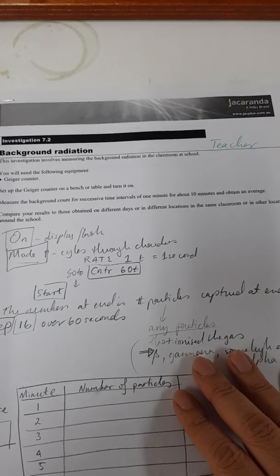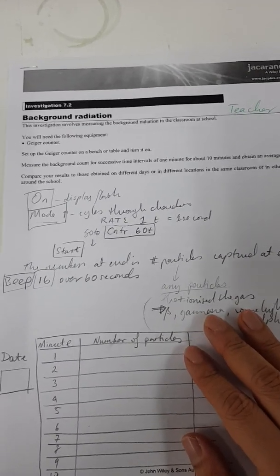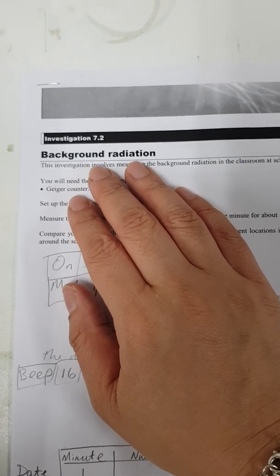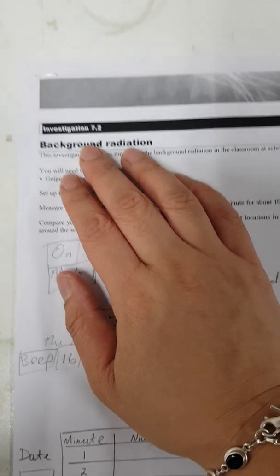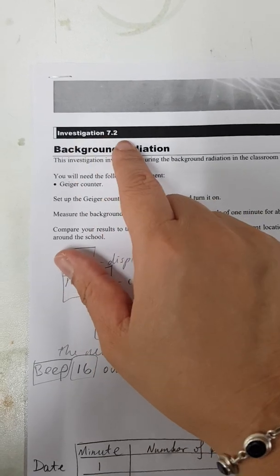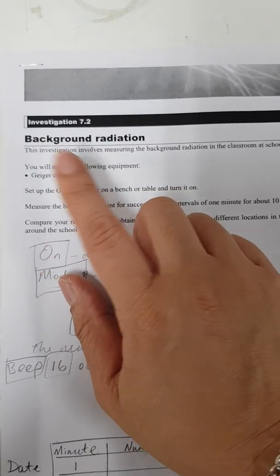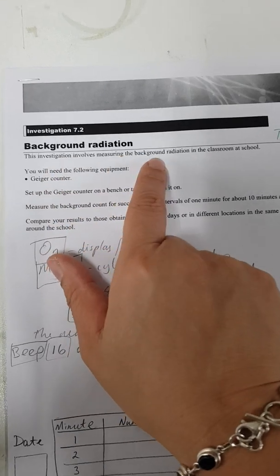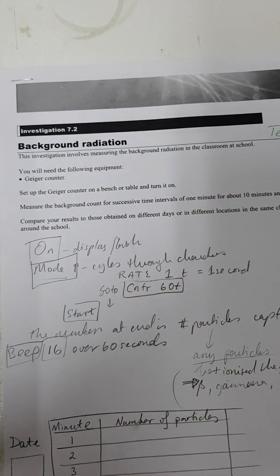Today we are going to use a Geiger counter to measure the background radiation. This is for Year 11 Physics or Unit 1 Physics in Victoria, Australia. And this is actually an experiment from the Jacaranda textbook called Physics 1, Investigation 7.2, called Background Radiation. We're using a Geiger counter to measure the background radiation in a classroom at school.